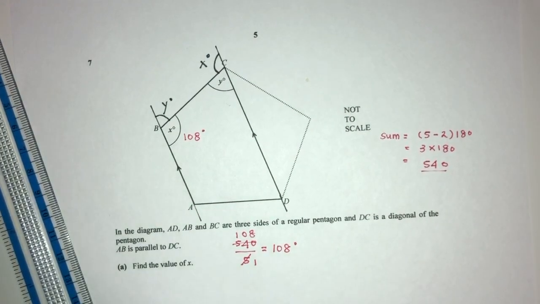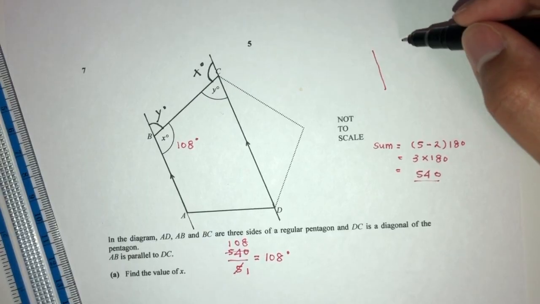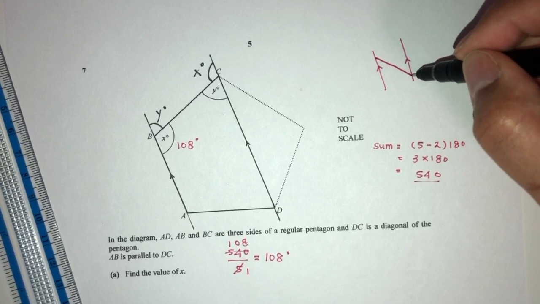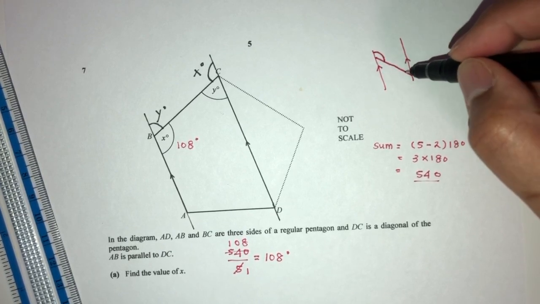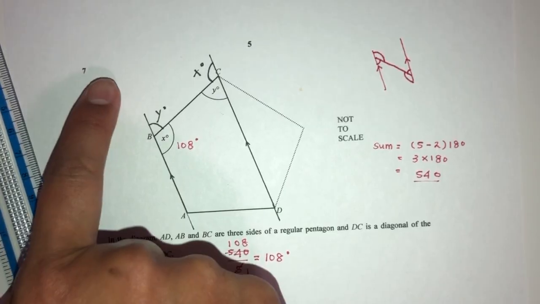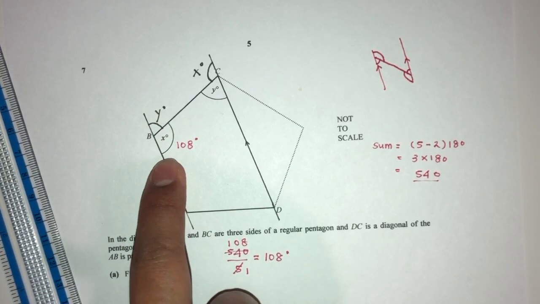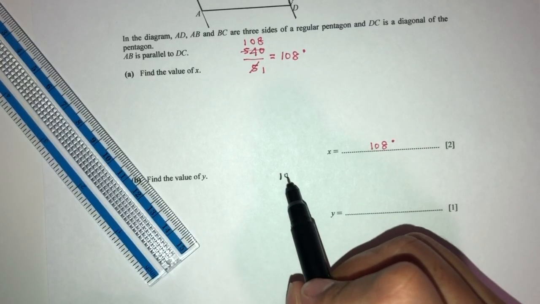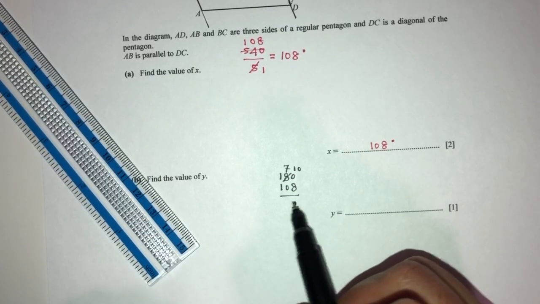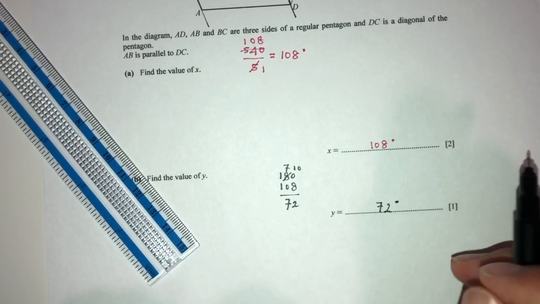They are called the alternate angles. This is something we should know at least. For example, if two lines are in the same direction, and a straight line joins them together, this angle has to be the same as this one, and this one the same as this one. This is called the alternate angle theory. Now, by looking at this, we can find the value of y. Because this is a straight line, the sum of these angles has to be 180. That'll be 180 minus 108, which is 72. 72 is the value of y in this question.